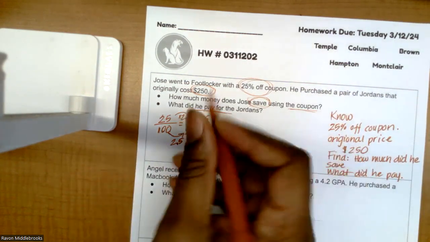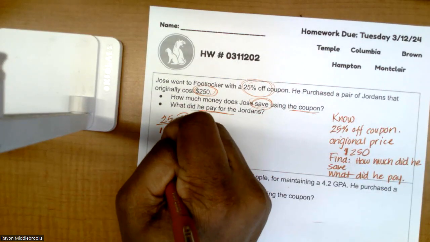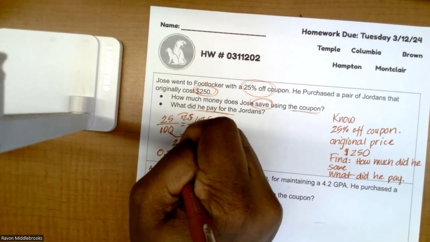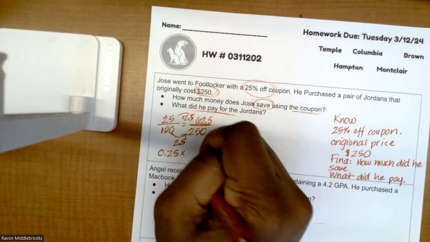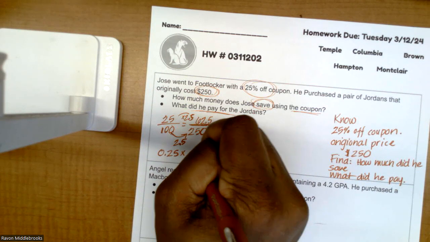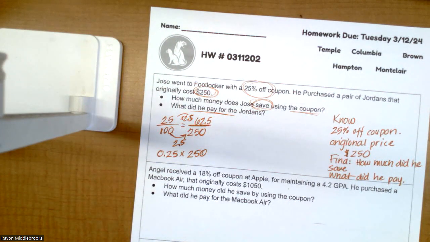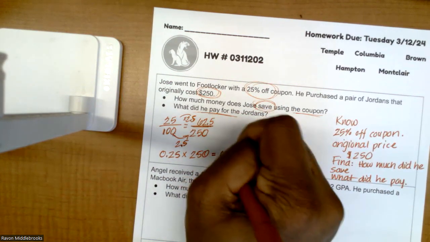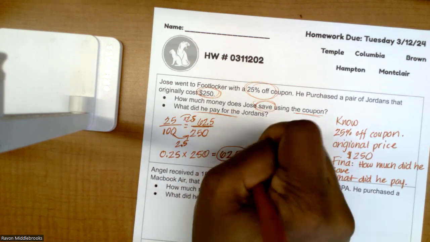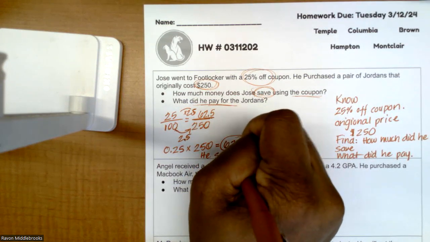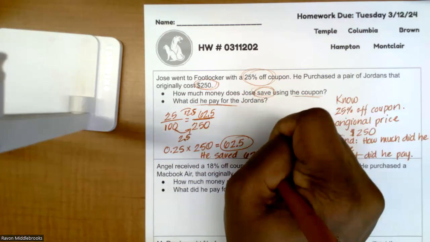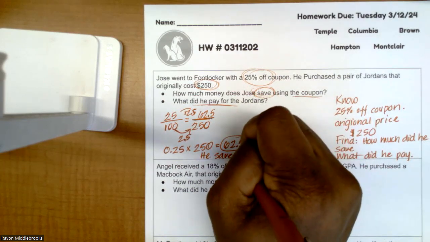Another way to do it is to say 25% is 0.25, and you multiply that times the total. 0.25 times 250 equals 62.5. So he saved $62.5.